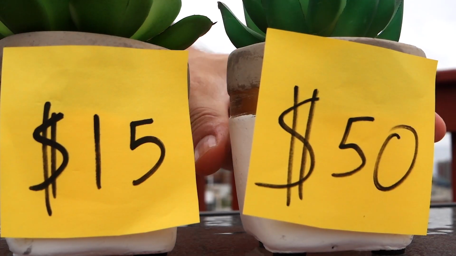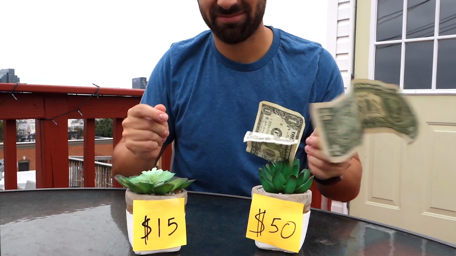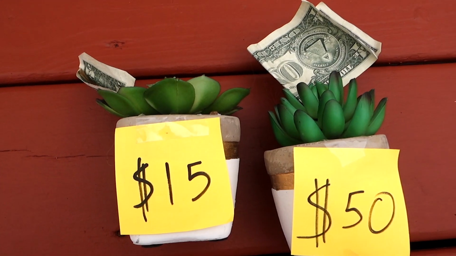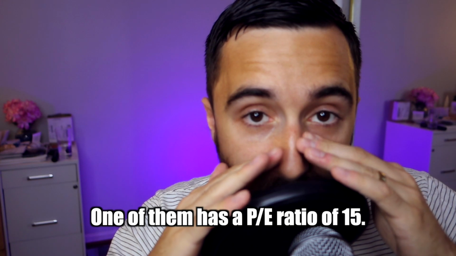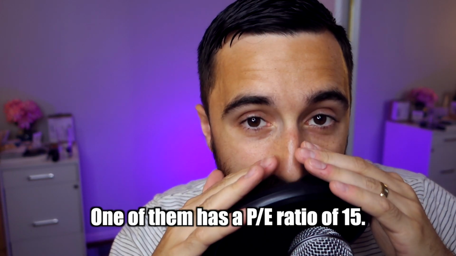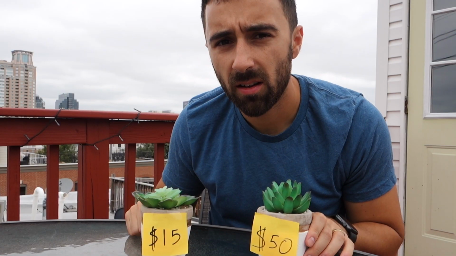Mistake number 5. Now let's say I'm going to sell you one of 2 magic plants that grow money. Right now, these plants are pretty young, so they only grow $1, and it takes a whole year for them to grow it. Well, one of these plants costs $15 and the other one costs $50. In other words, one of them has a price to earnings ratio of 15 and the other has a price to earnings ratio of 50. So which plant should you buy?